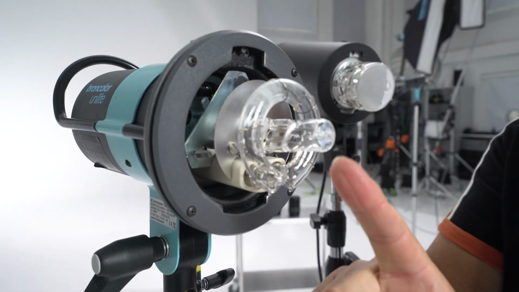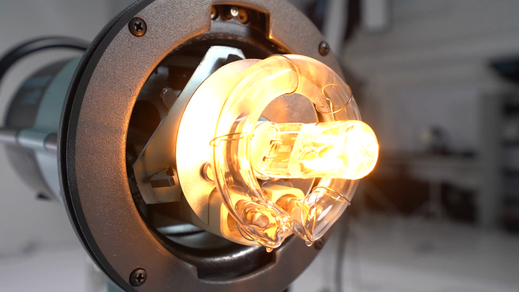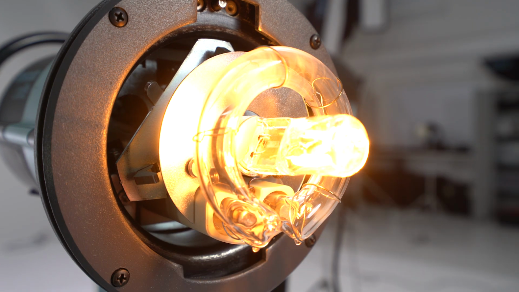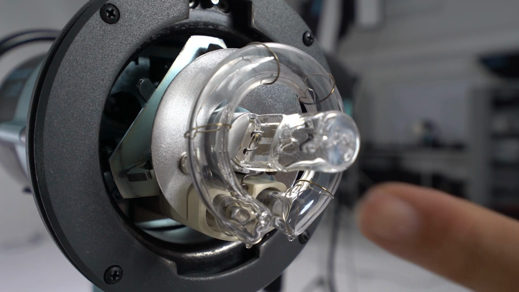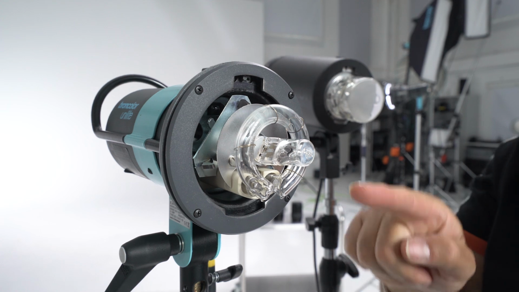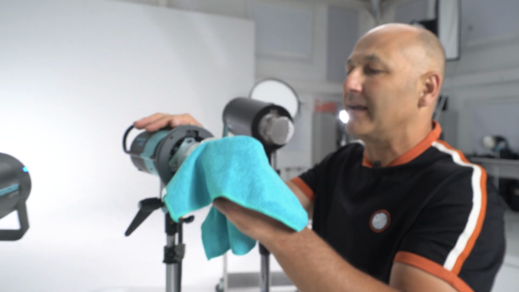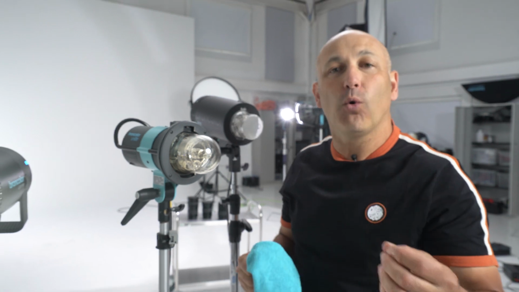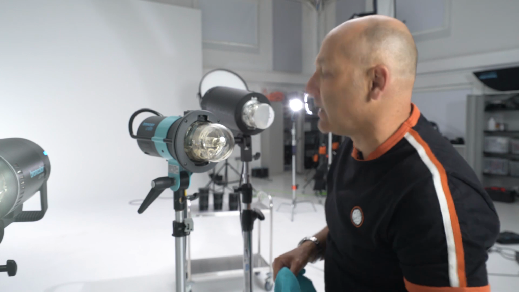So what you see here is the modeling lamp. That's the continuous light. If I put it on again, there you go. And around it is actually the flash tube. That's where the flash fires from. So they are two separate entities. And it's the outer flash tube which is the one that's used for taking still photos. The modeling lamp is simply used so we can see what we're doing. We don't actually use the light from the modeling lamp for our photography. Sometimes we do in special cases, but generally we don't.